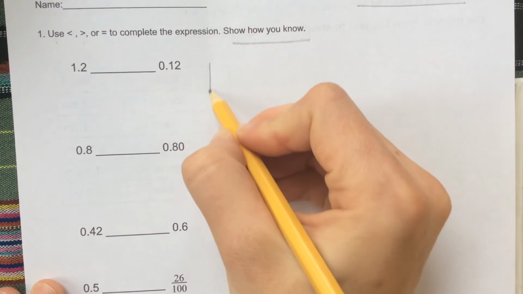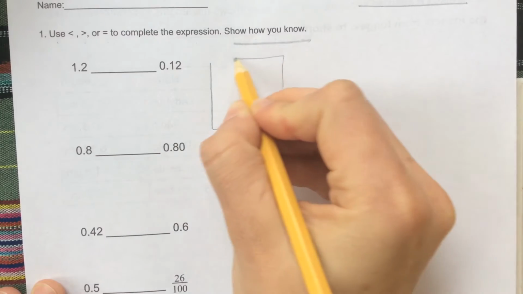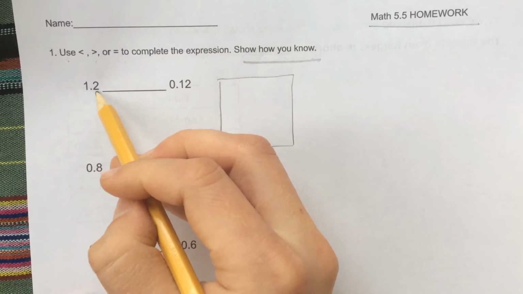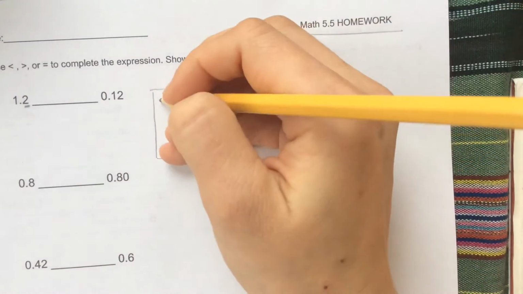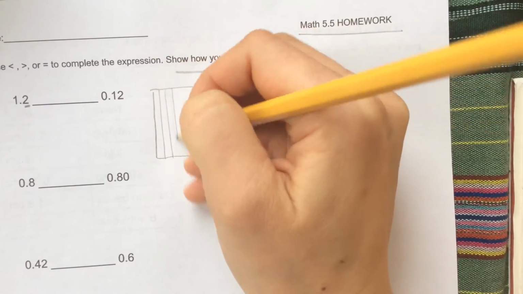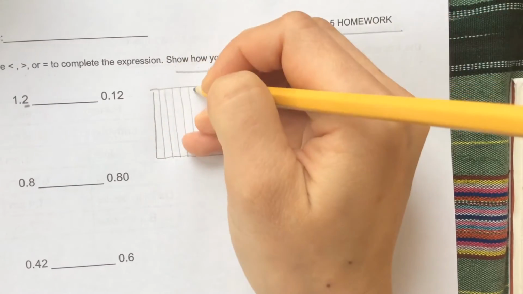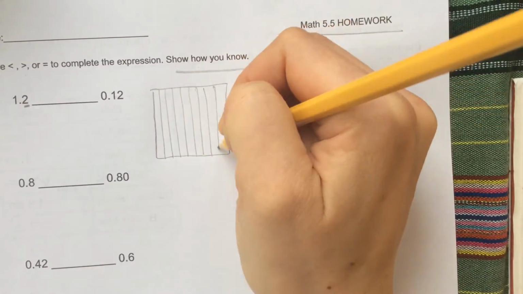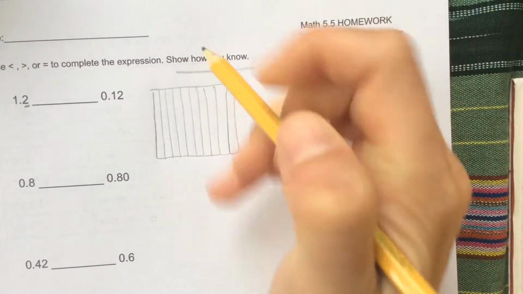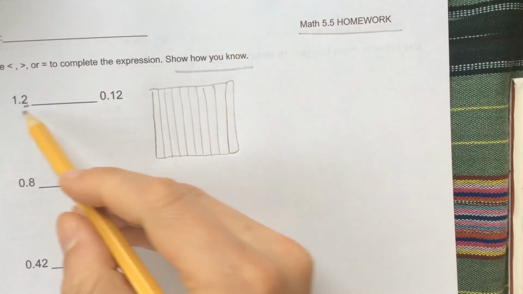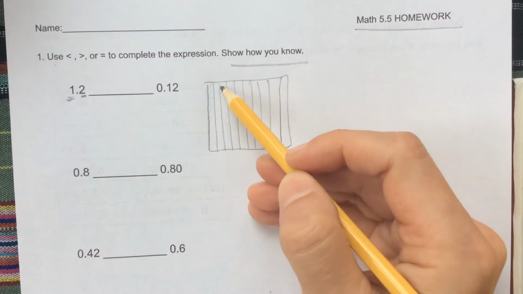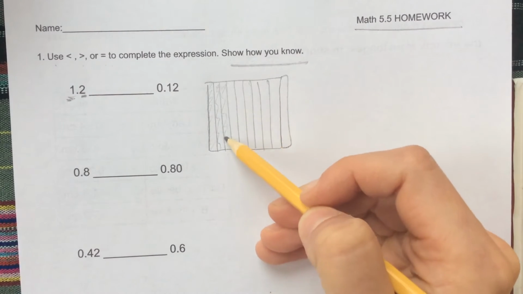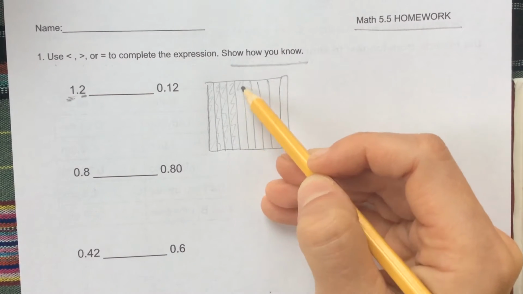And I'm going to prove it by drawing a box. And I know that if it is in the tens place, then I'm only dividing my box into tens. 10, 20, 30, 40, 50, 60, 70, 80, 90, 100. Bad teacher, never drawing on another box. And it's a whole one. So I'm going to color in the whole situation. Boom.